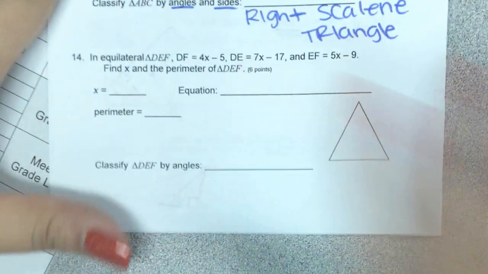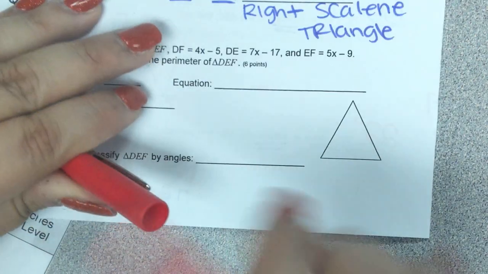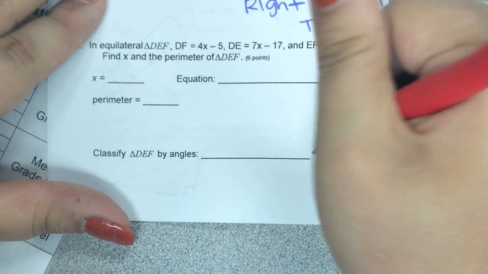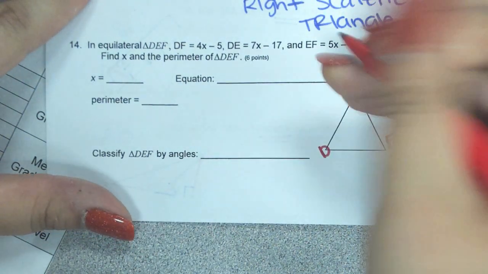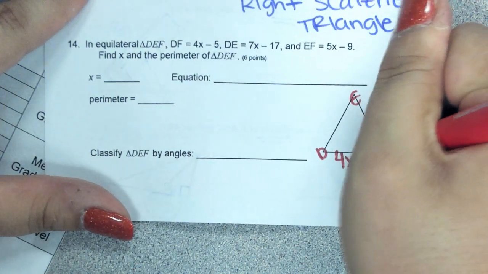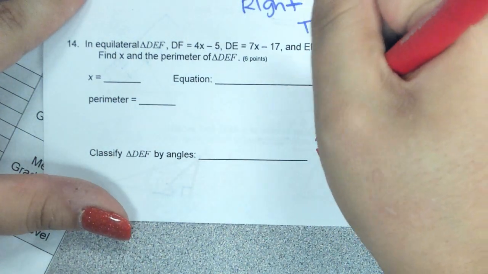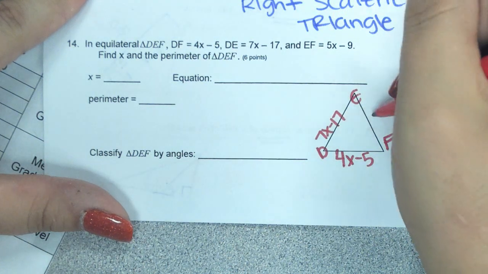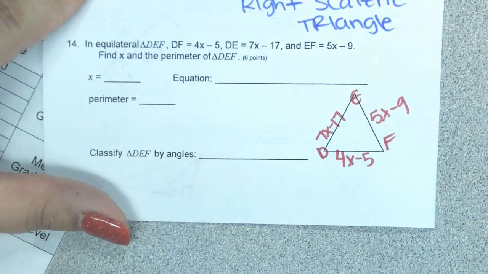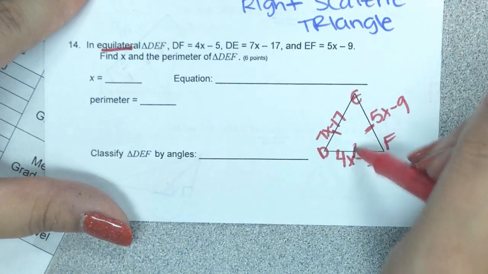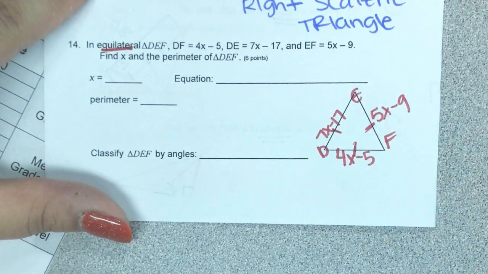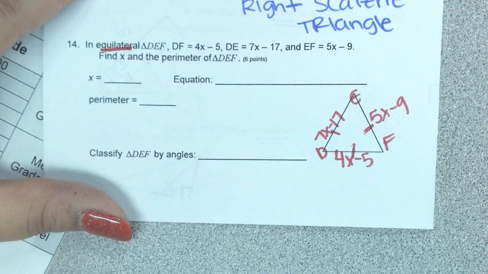Alright, we're almost done, I swear. So, triangle DEF. So if I have D, I have E, and I have F. DF is 4x minus 5. DE is 7x minus 17. And EF is 5x minus 9. Oh, and it tells you it's equilateral. So what do I know? They're all the same. How would I find x and find the perimeter?